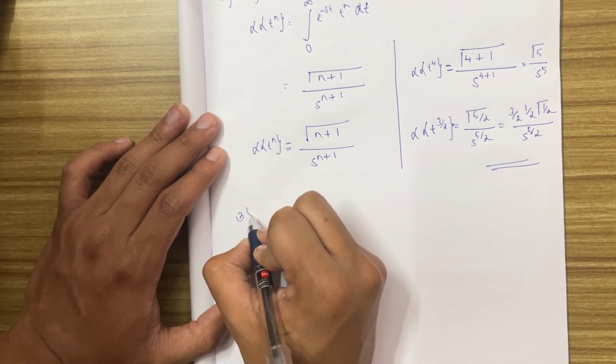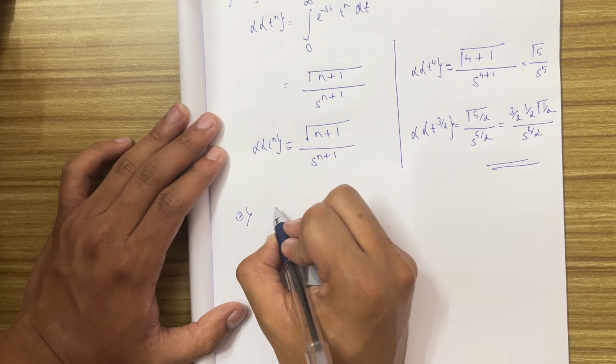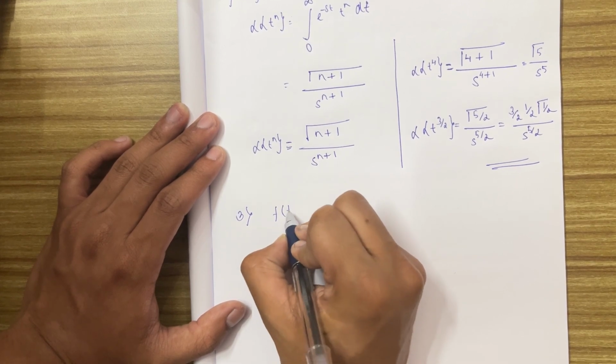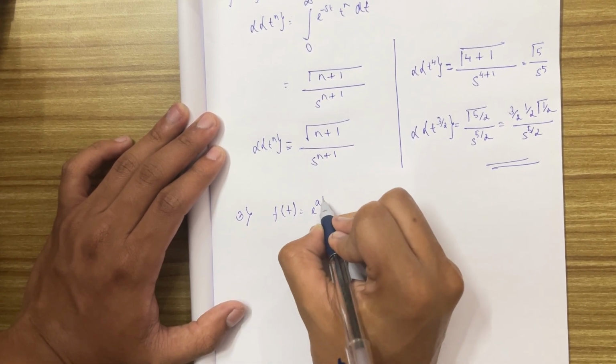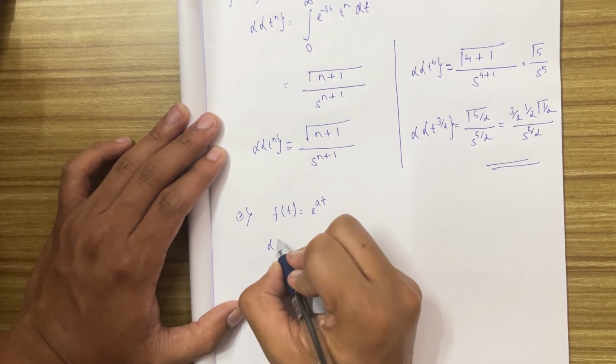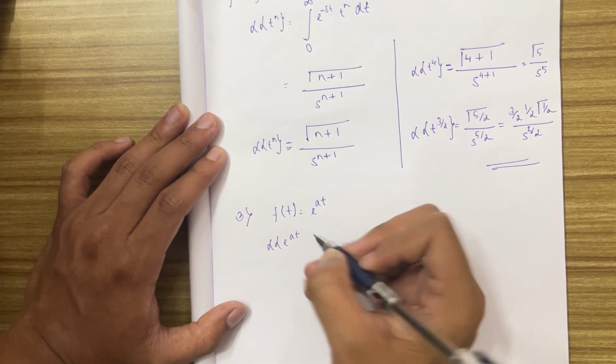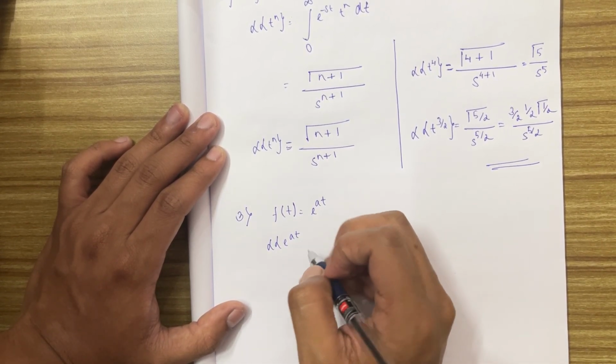Then let's take another formula. Let's take f of t equals to e to the power at. So Laplace of e to the power at.